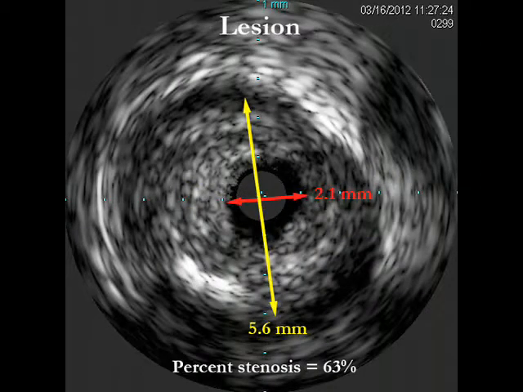Next, the recording is scrolled proximally to the lesion of interest where the measurements of vessel and lumen diameter and vessel and lumen area are measured and percent diameter and/or area stenosis is calculated. In this segment of vessel, the percent stenosis represents extensive atherosclerotic plaque buildup.